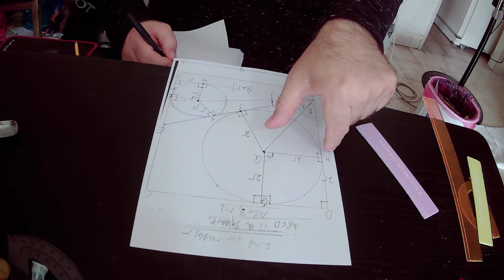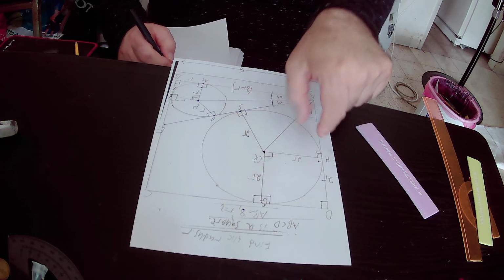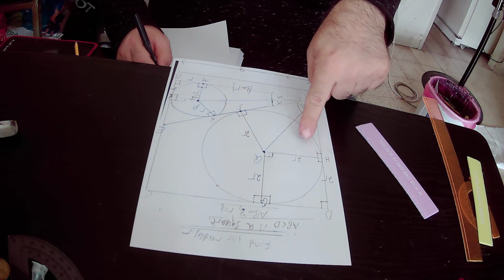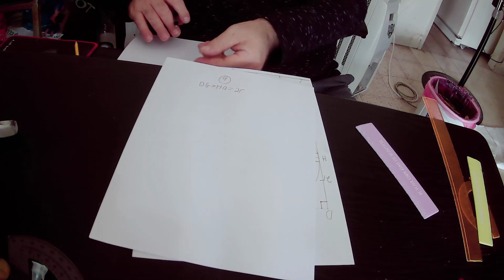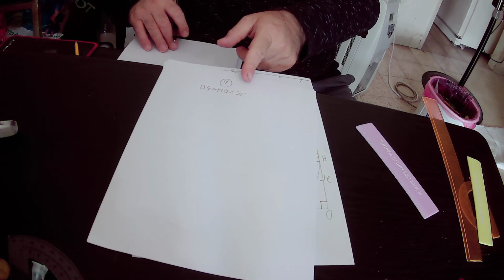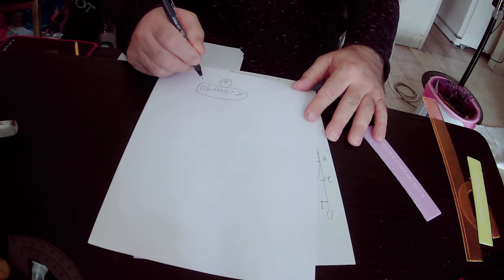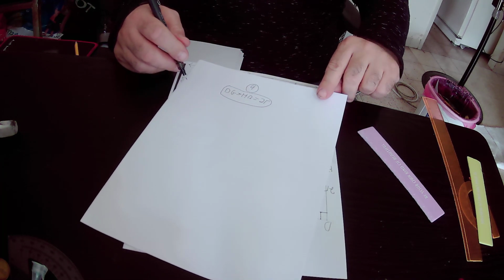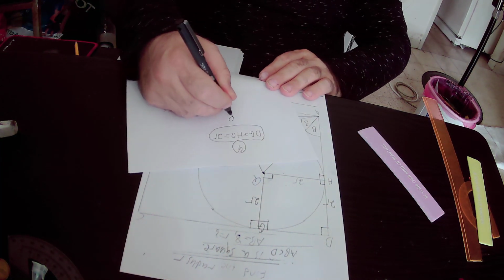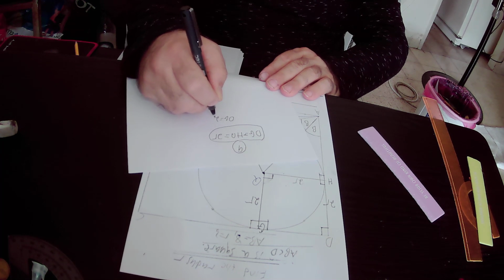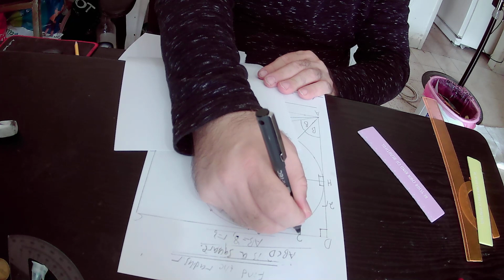We know that HQ equals 2r. So from this equality, we derive that DG also equals 2r.